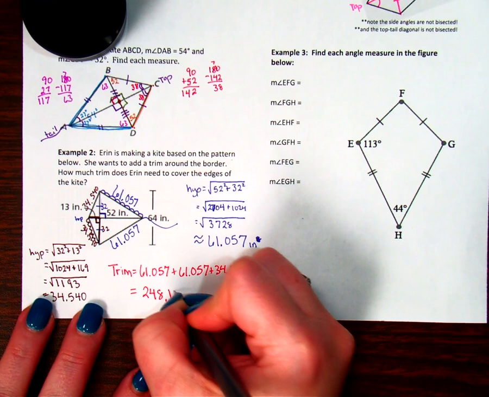All right, my next Easter egg is EHF. This pink angle is 22 degrees. Then GFH.